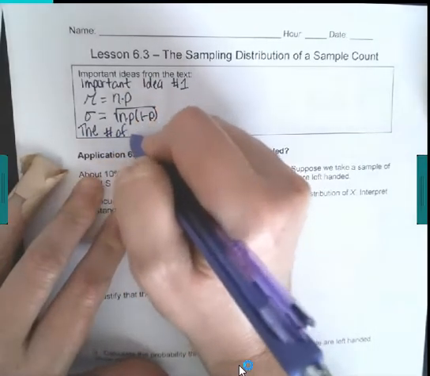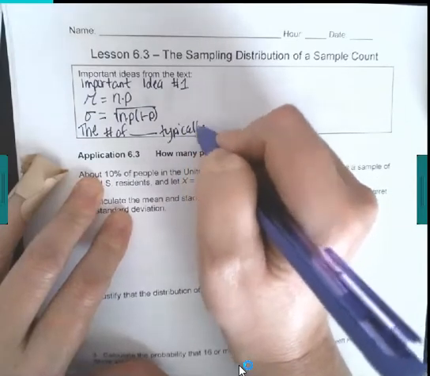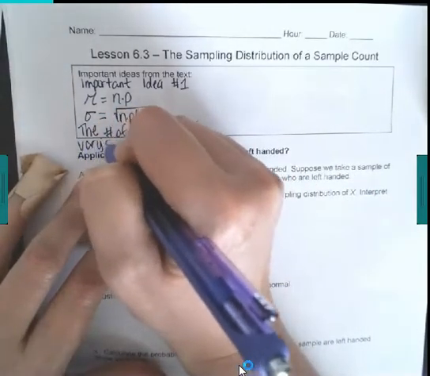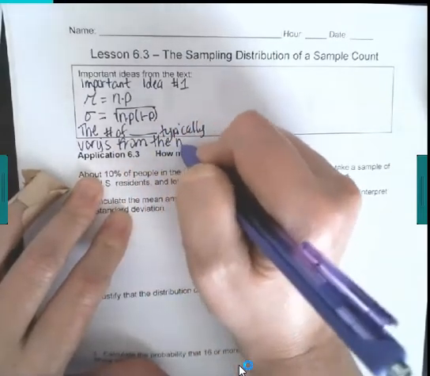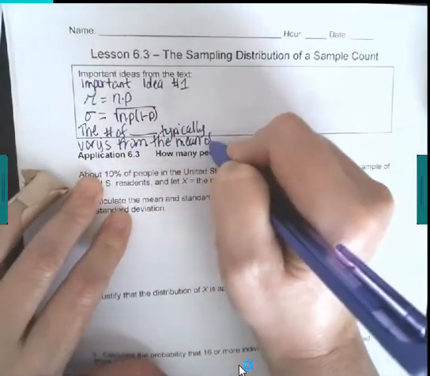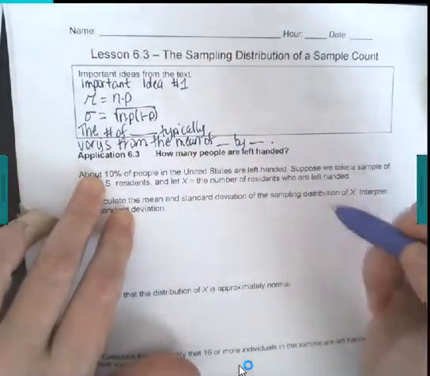And that to interpret, you have the script: the number of blank typically varies from the mean of blank by blank. That's your script. That's your interpretation.